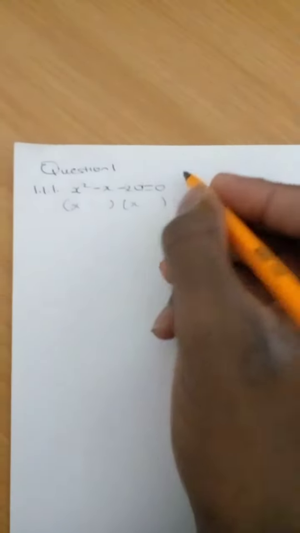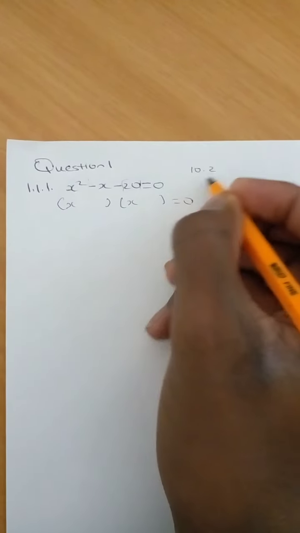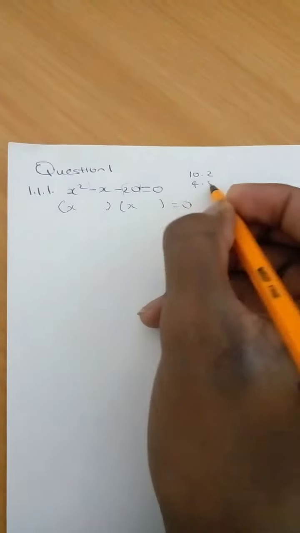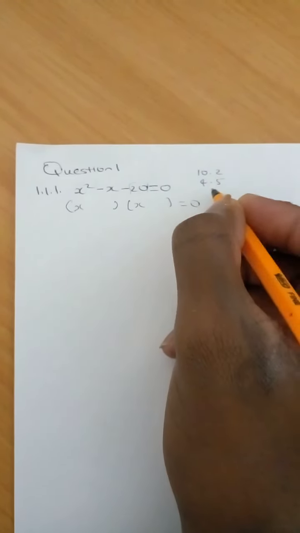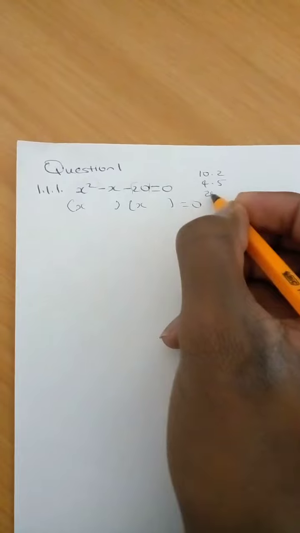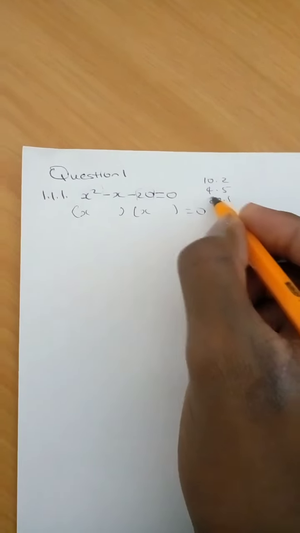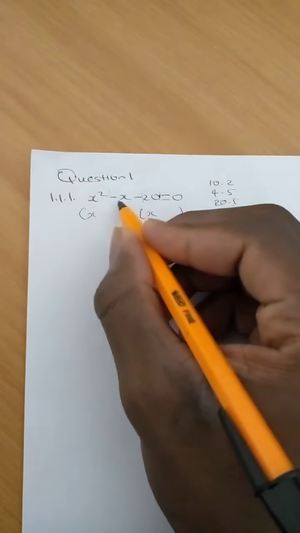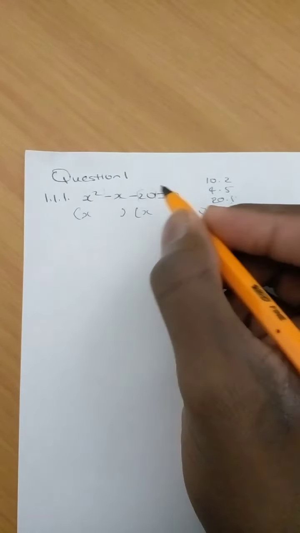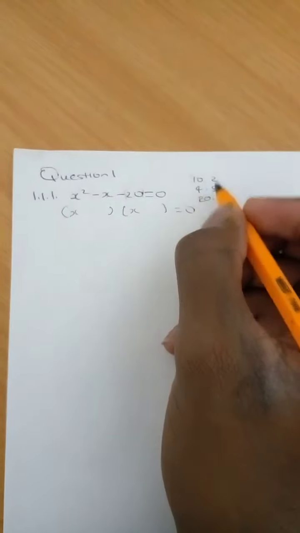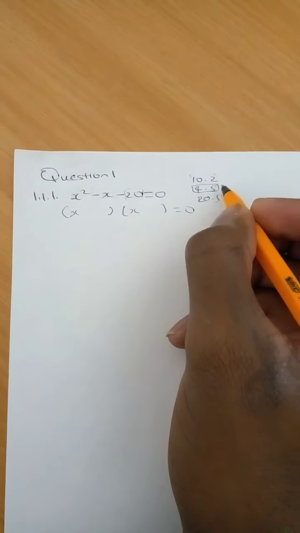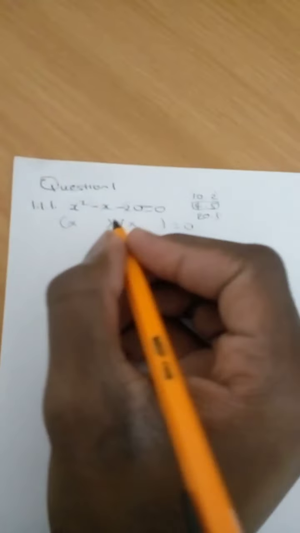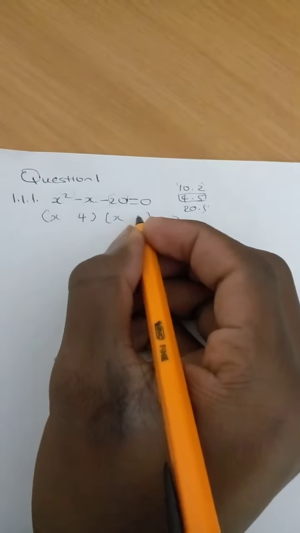The factors of 20 can be 10 multiplied by 2, or 4 multiplied by 5, or 20 multiplied by 1. But we can't take this one because when we add or subtract, we want to get the value of the negative x, right? You'll see why we take this one, guys. So let's take 4 and 5.